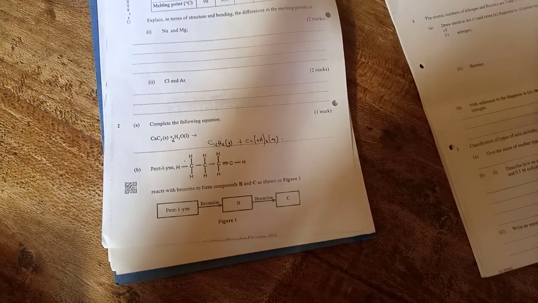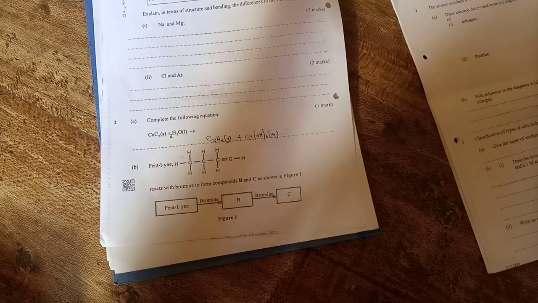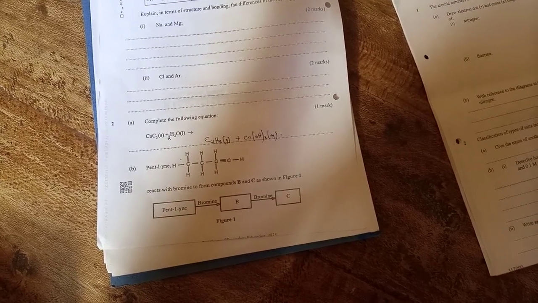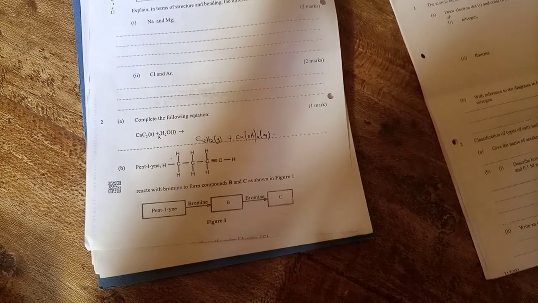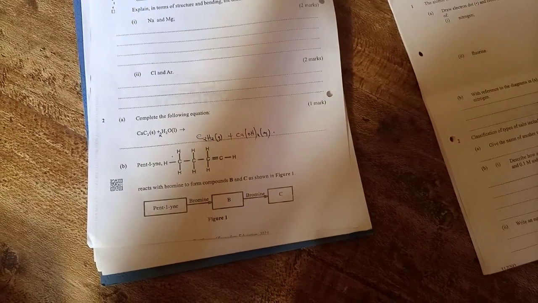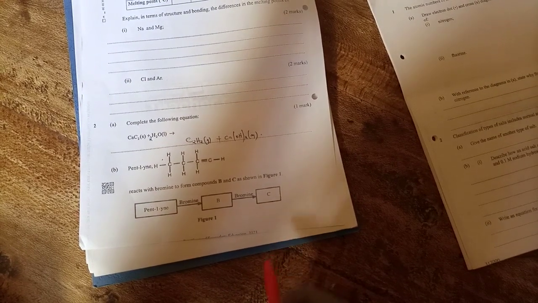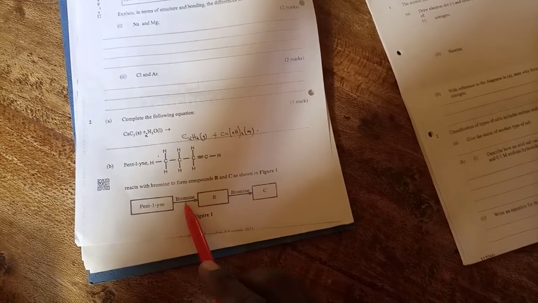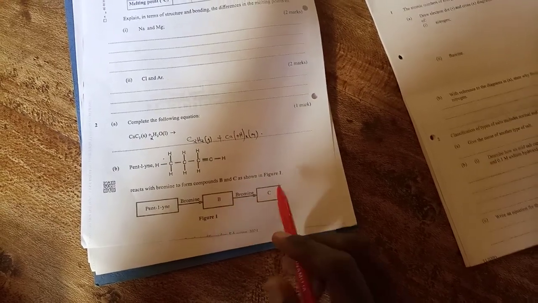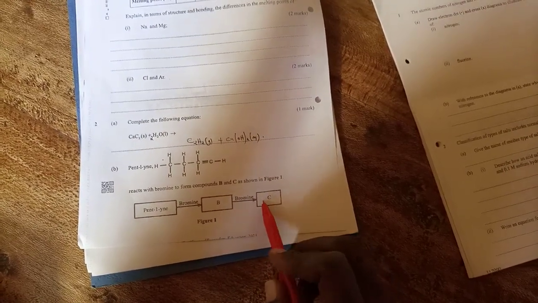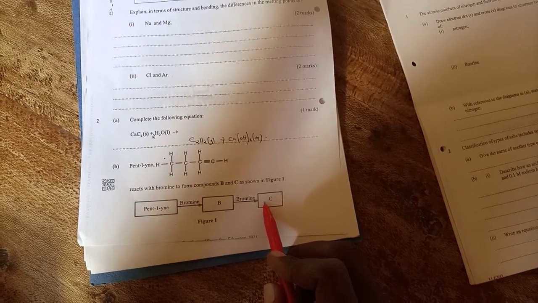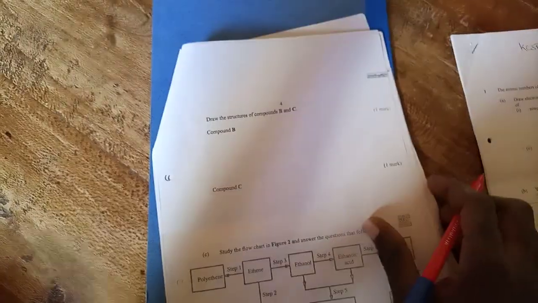Part B, pentyne. You are given the structure, but in this case the structure is wrong. It should consist of 5 carbons. On the reaction scheme, you have the pentyne reacting with 1 mole of bromine to form product B, and again the product B reacts with 1 bromine molecule to form C. The question says, draw the structure of B.